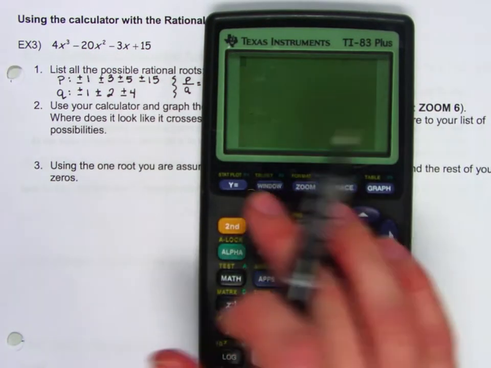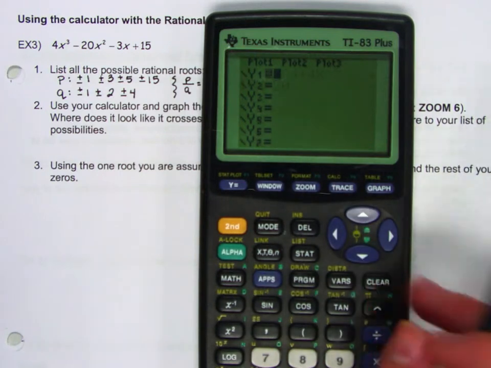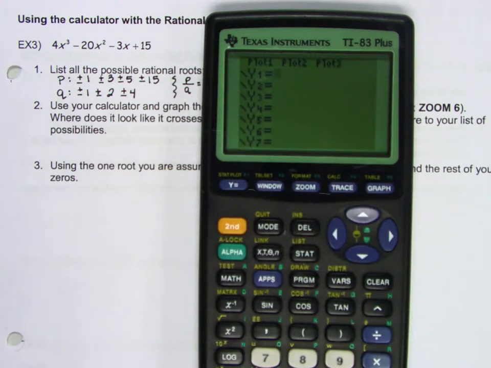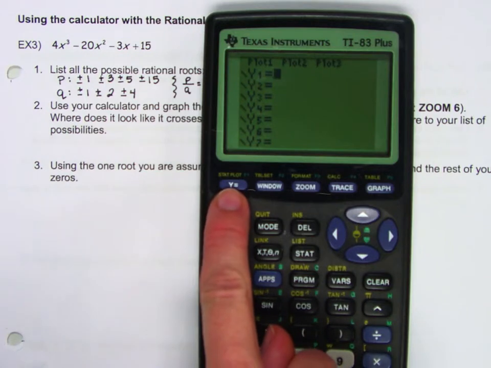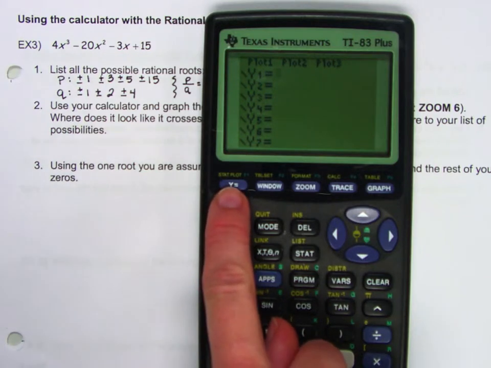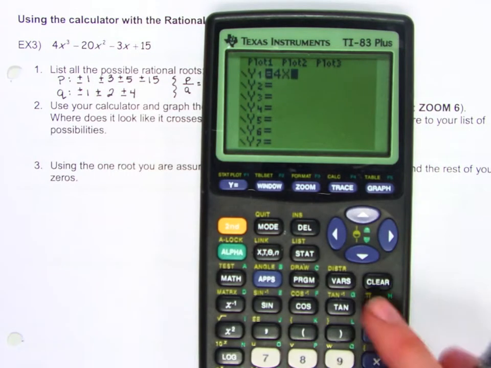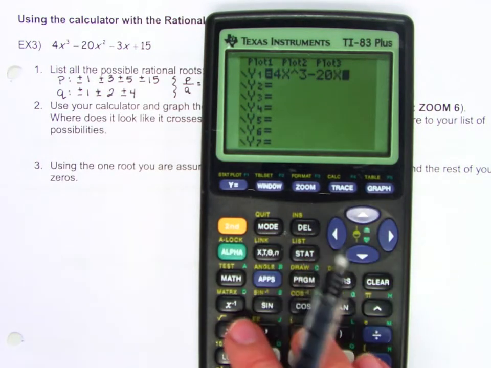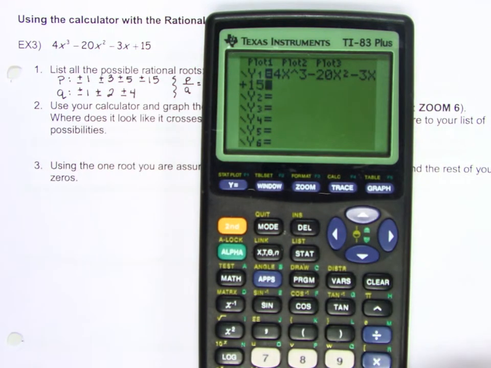So turn on your graphing calculator. If there's something in the y equals function, feel free to delete that out. Right here is your y equals button. This is where we type in what the equation is. The equation here is 4x to the 3rd power minus 20x squared minus 3x plus 15. Then go ahead and graph that.